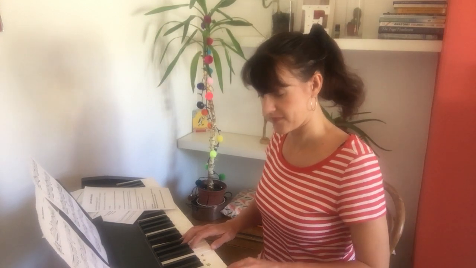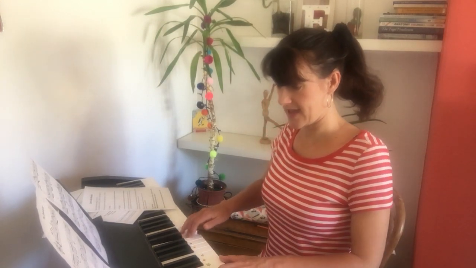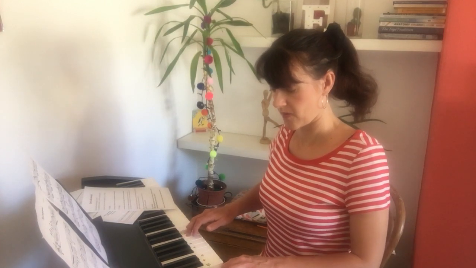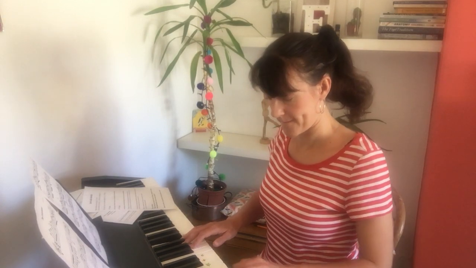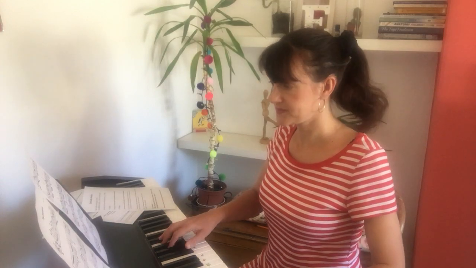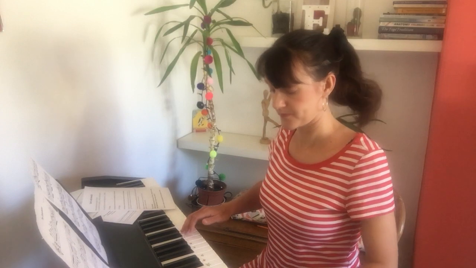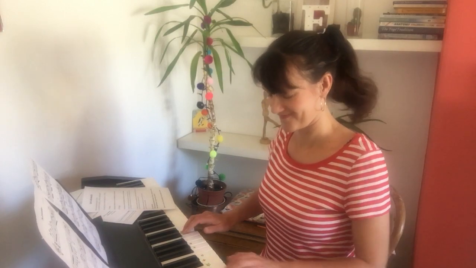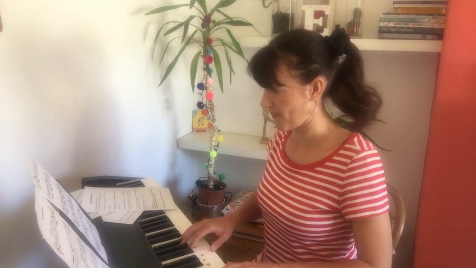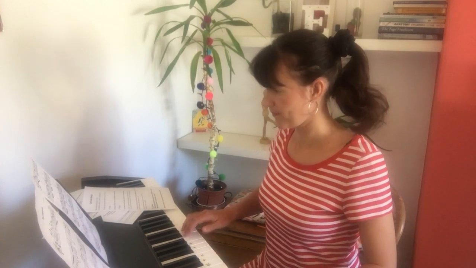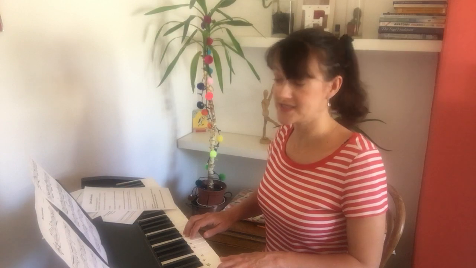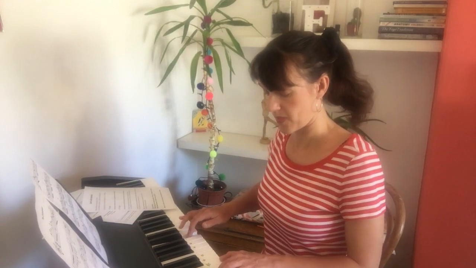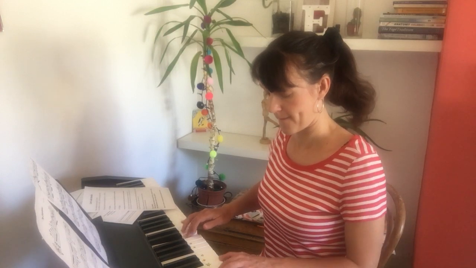So 2 C's, then bottom F, C, bottom G, G and B, bottom D, and now I've got my chromatic bass. It's a G chord just towards the end.